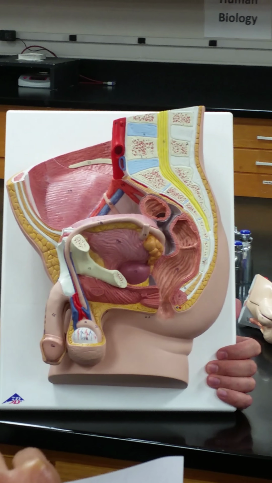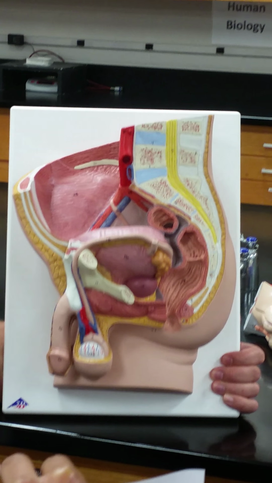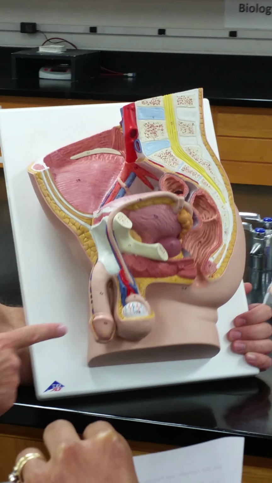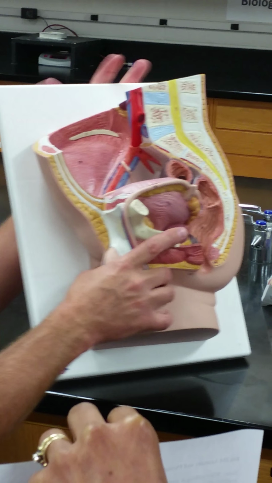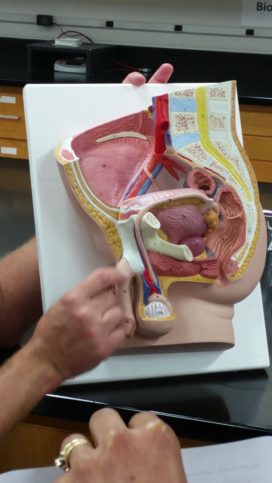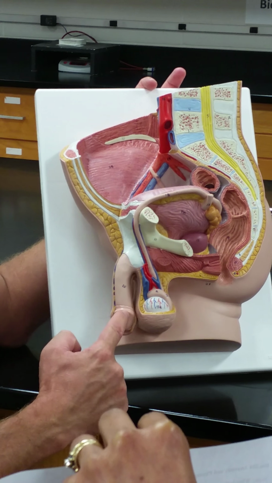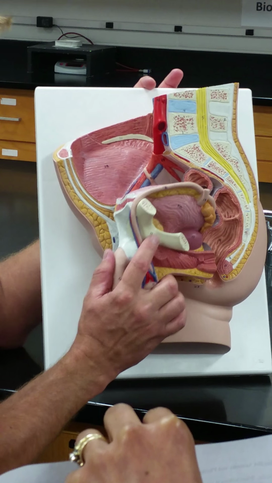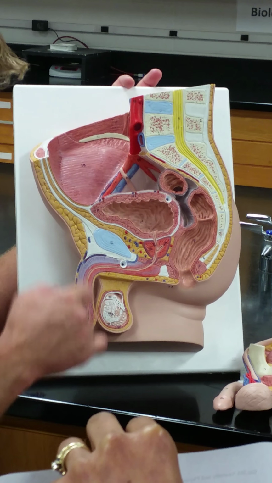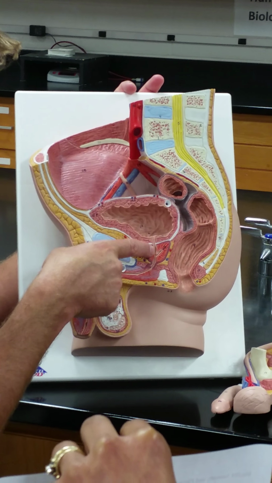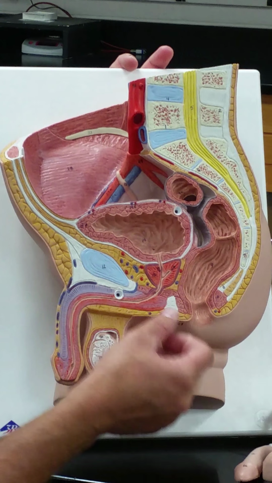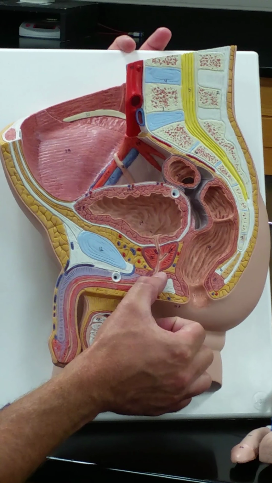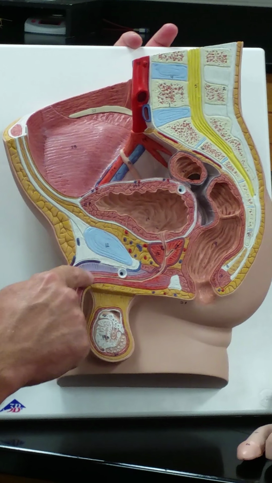Structures. First one, shaft. Glands, or the head. Then the portions of the urethra. You have the prostatic portion of your urethra, the membranous portion, and then the spongy portion.